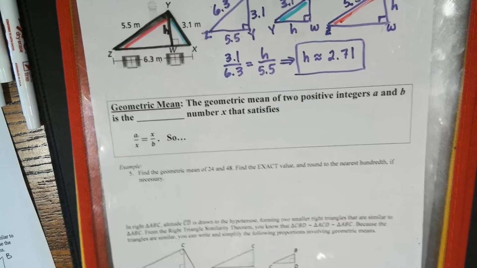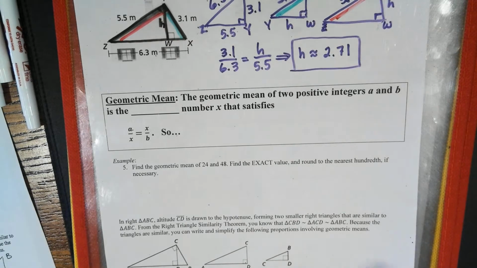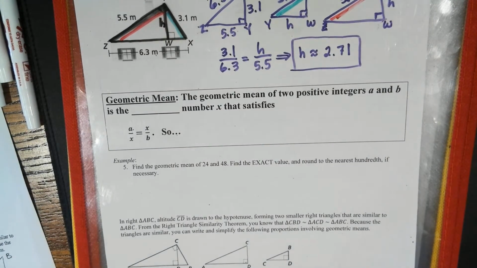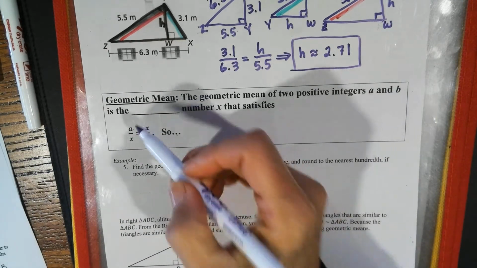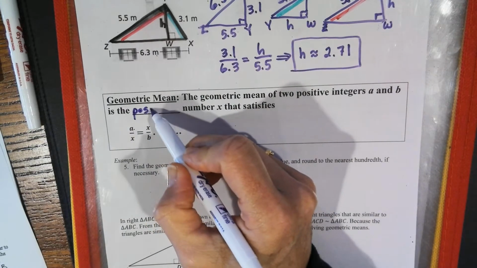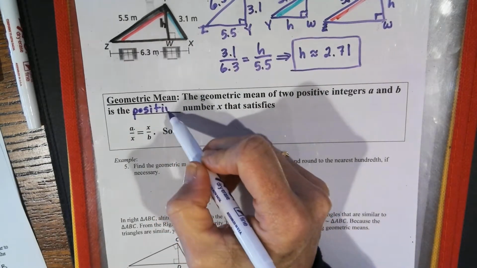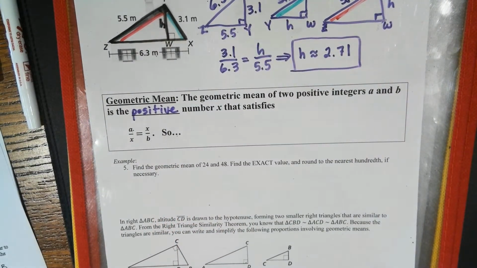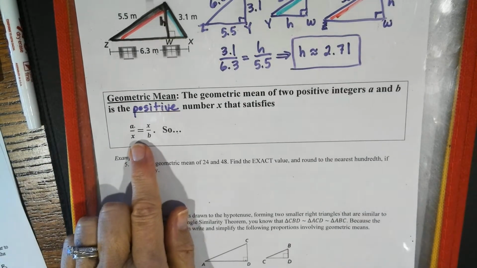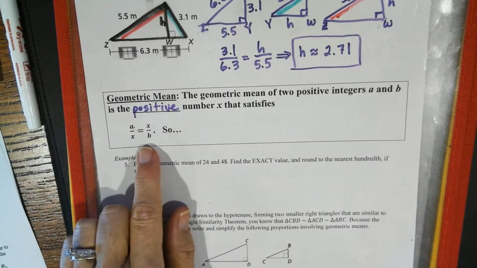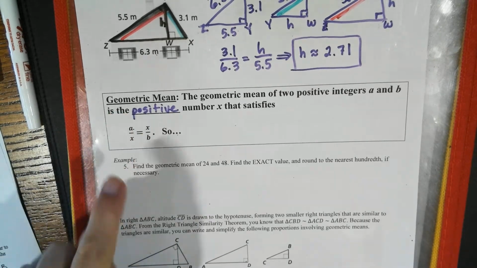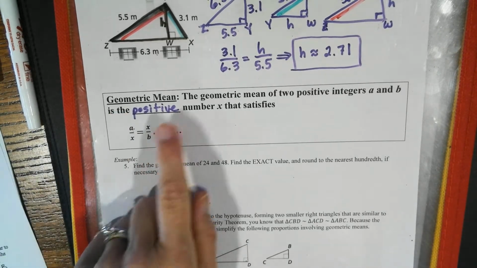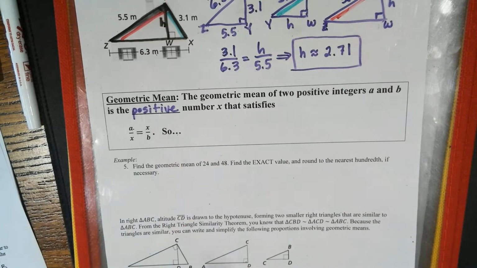So there's something called the geometric mean. The geometric mean of 2 integers, A and B, is the positive number X that satisfies this equation. It's a very simple equation. These are just numbers, okay? But X is so that if you do cross products like this, you get A times B equals X squared.